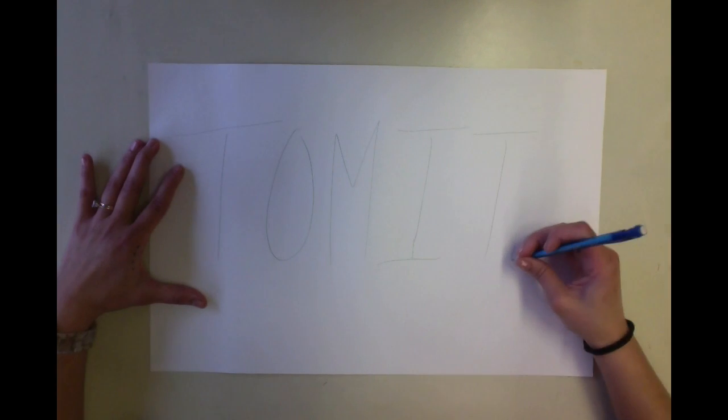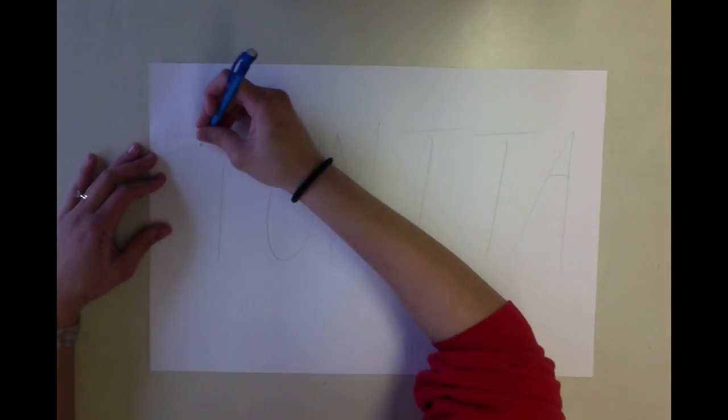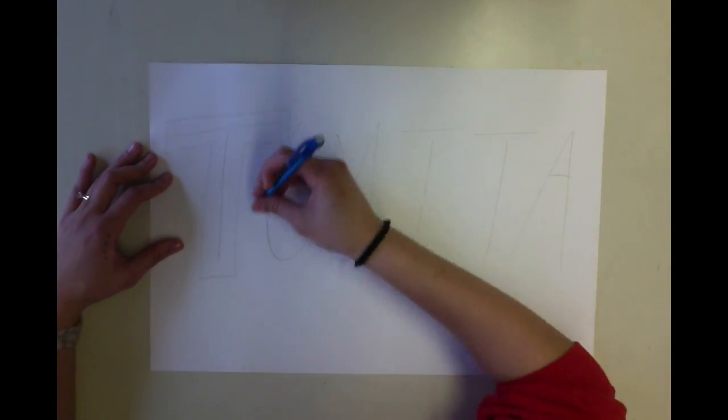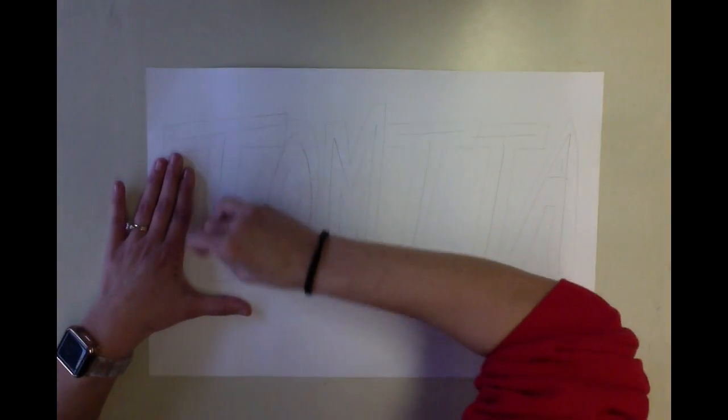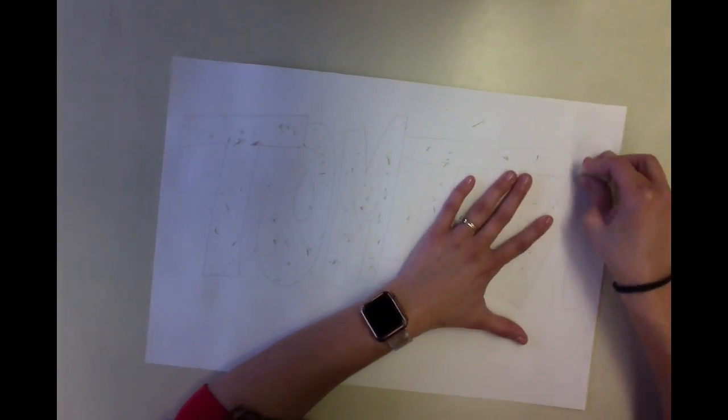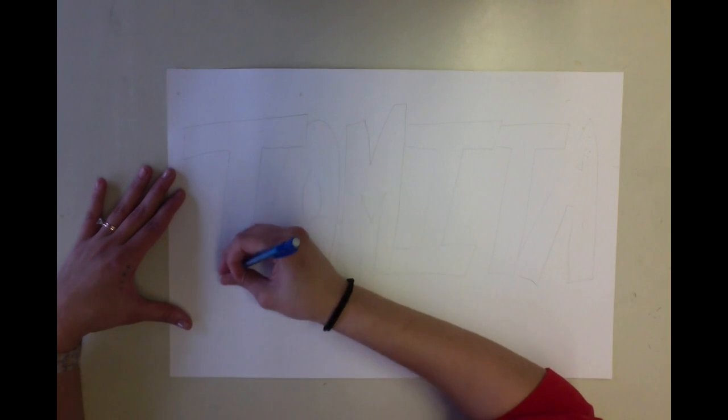Hey class, today we are going to do some graffiti lettering. To start, you just write your name in all capital letters really lightly. Then, to turn them into block letters, just outline them with a pencil, still pretty light. Then take an eraser and erase the first marks that you made, so you're just left with block letters.